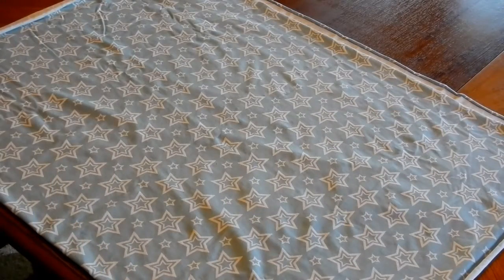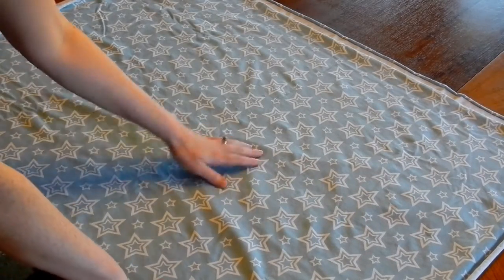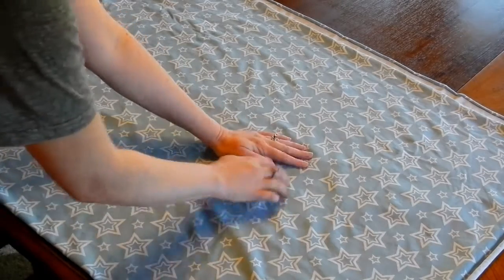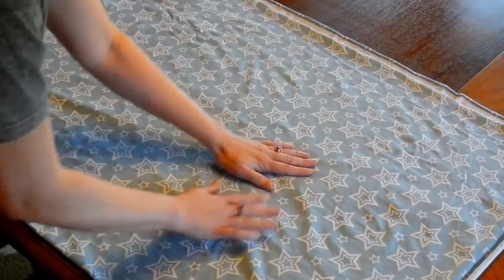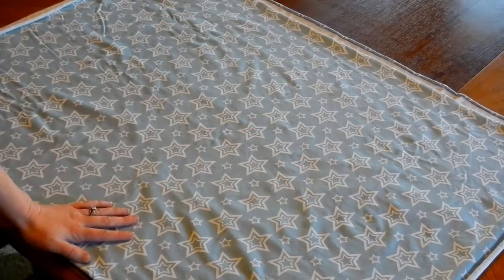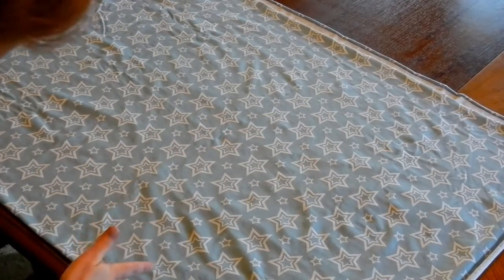But probably the best way to tell which is the right side is, again, looking for those knitted rows, where the grain line is the most clear, because you're not going to see that on the wrong side.